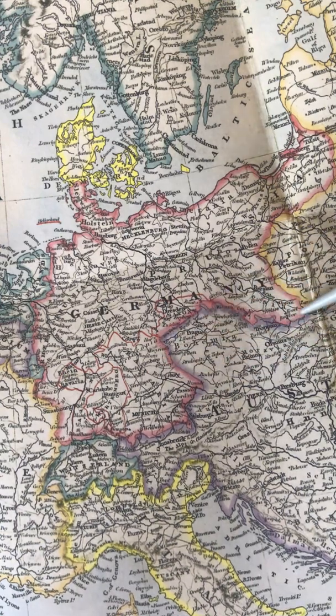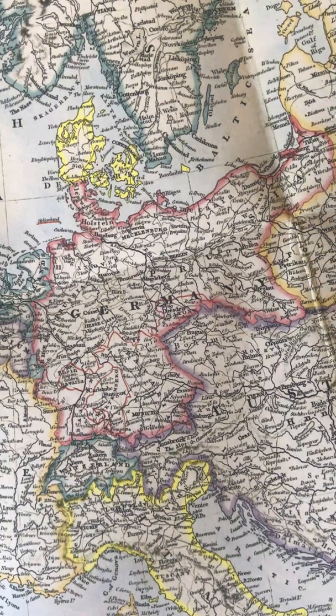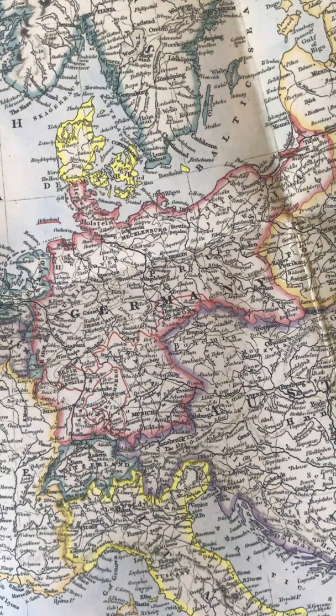And 8 here with Russia. So Germany has 8, looking very good for Germany.